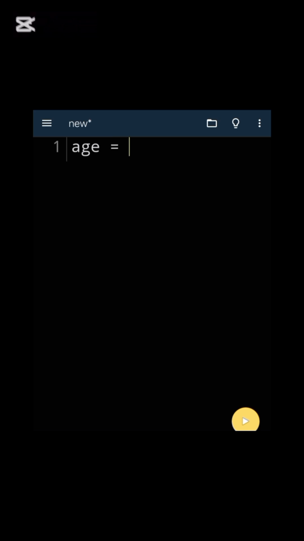Let's declare a variable that says age equals 18. If age greater than or equals to 18, colon, we indent it. This is an indentation because this is the space at the beginning of line 3, and it's a block of code, which is declared this way in Python programming.